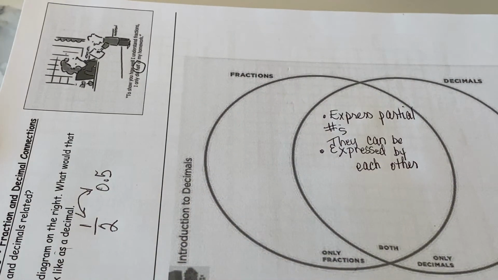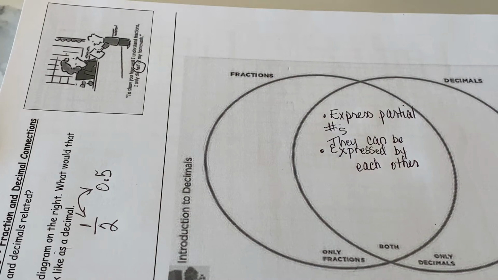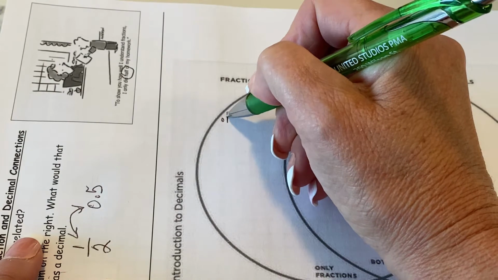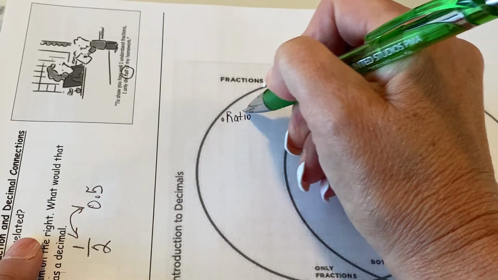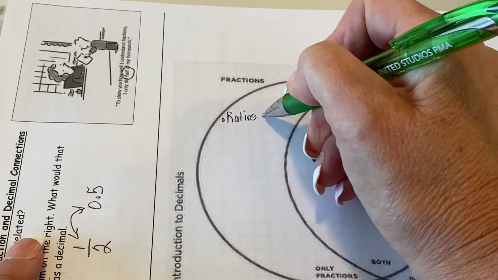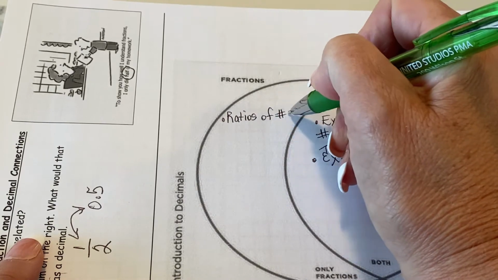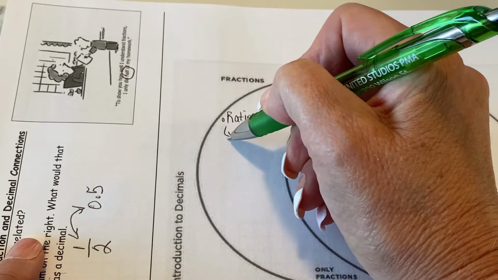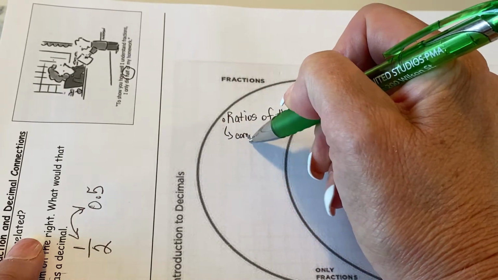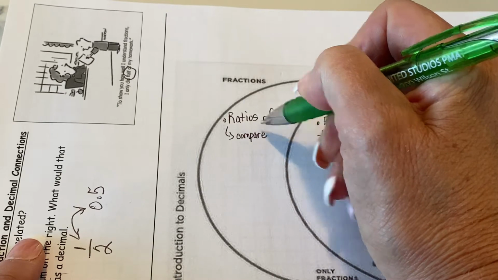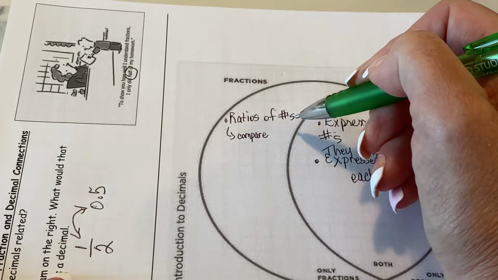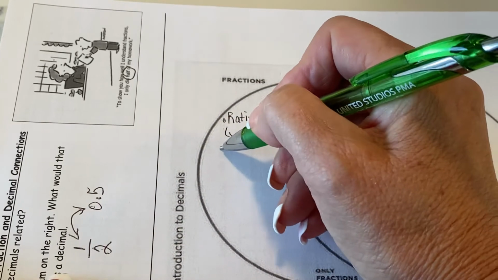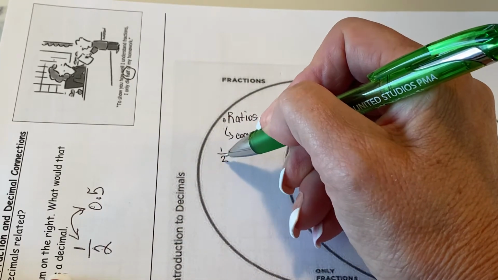So when we talk about fractions, how are they different? Well, fractions are really another way to say that they are ratios of two numbers. Maybe you heard this last year, maybe you didn't, but a ratio is two numbers that are compared. Ratios basically compare numbers to each other. So if we look at our example from the do now, 1/2, they compare one part to two parts.